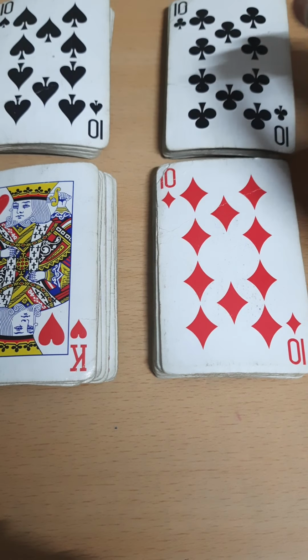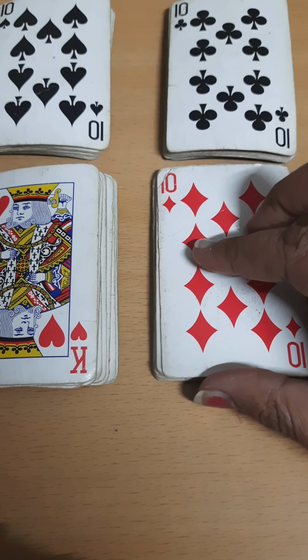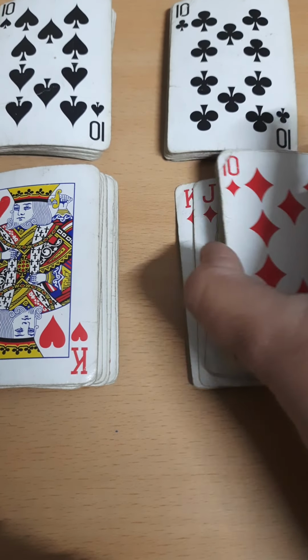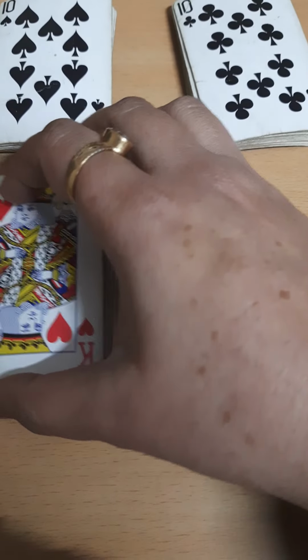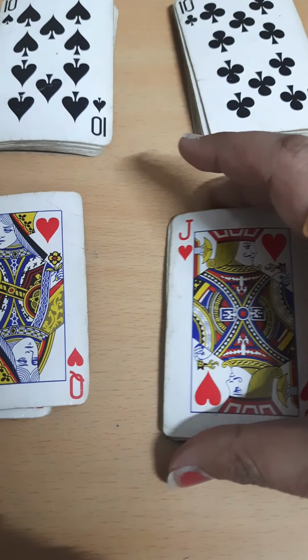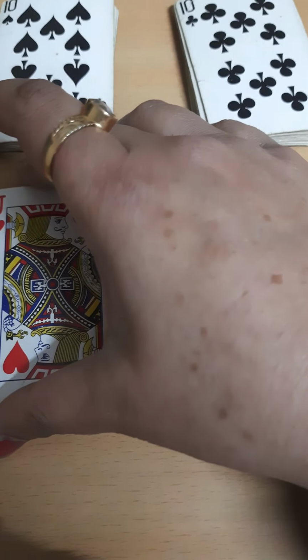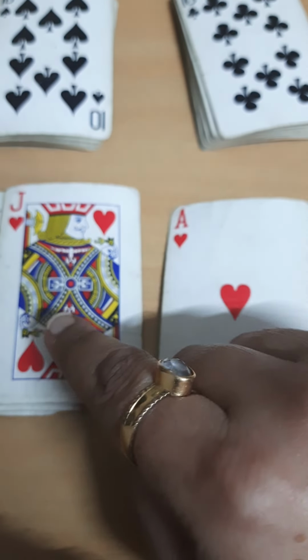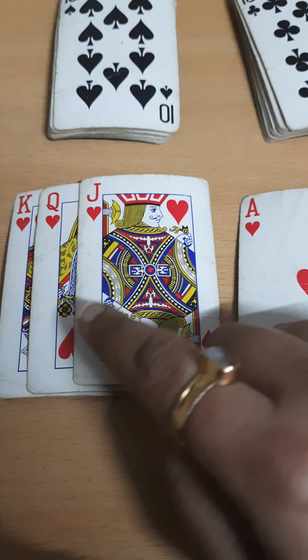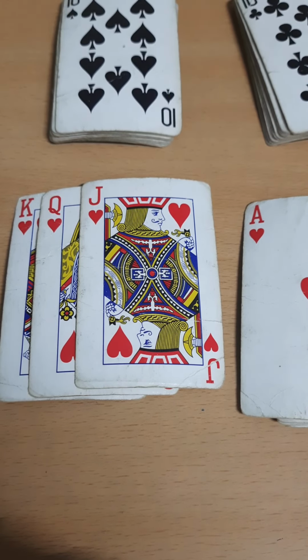In every type of card there are 13 cards, in which one king is there, one queen is there, then jack is there. These 3 cards are named as face cards. King, queen and jack are the face cards.